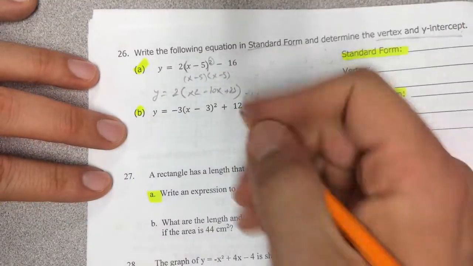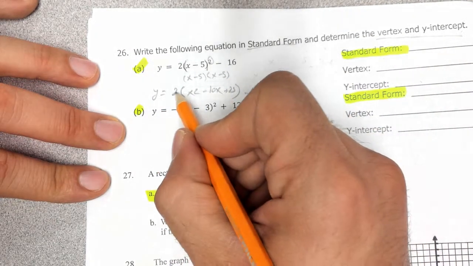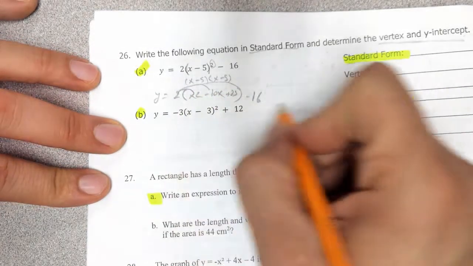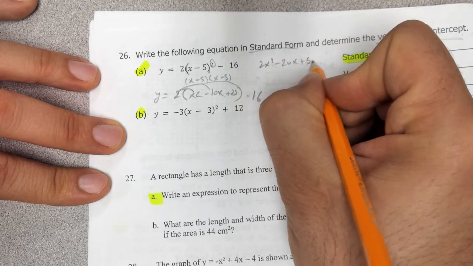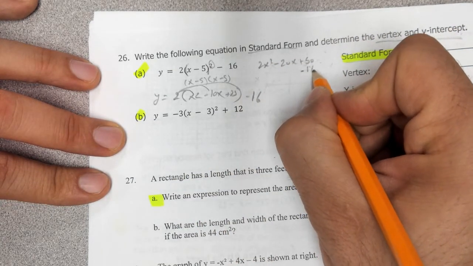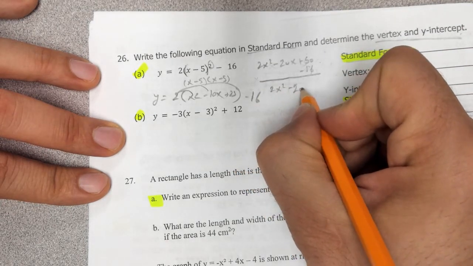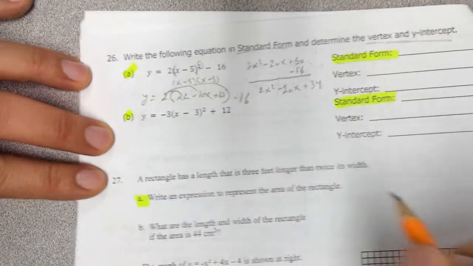The next part is order of operations. We multiply before we subtract. So we're going to multiply everybody by 2. So that gives me 2x squared minus 20x plus 50. And outside, we still have minus 16. Final answer is 2x squared minus 20x plus 34. That's your standard form.